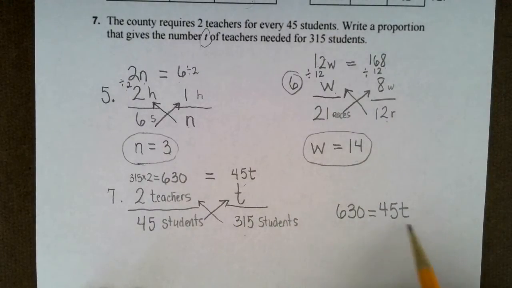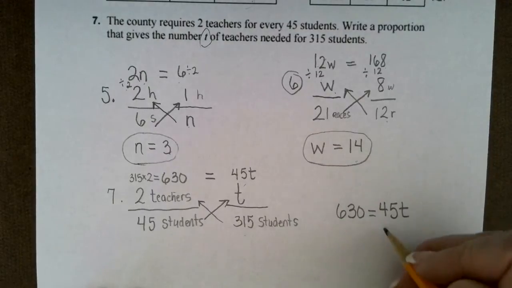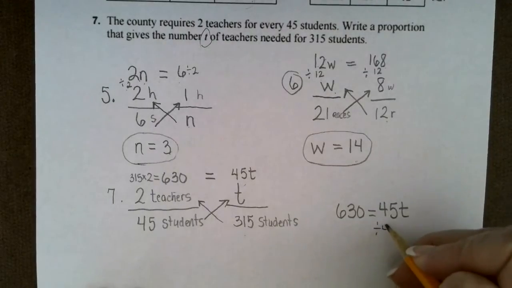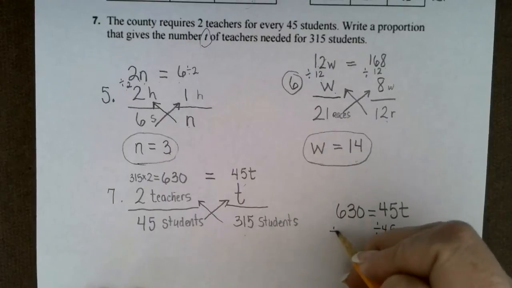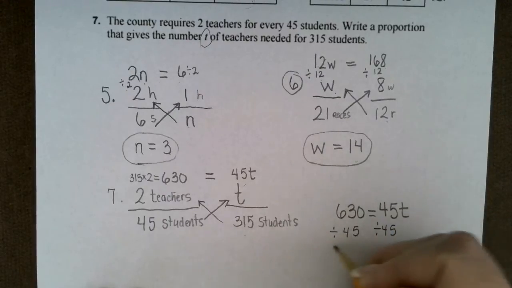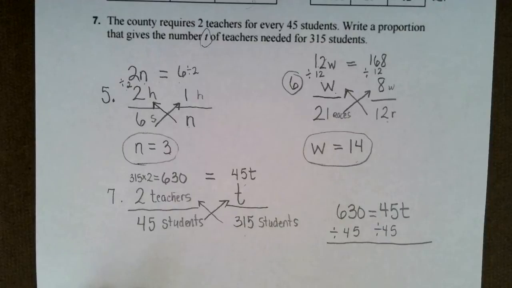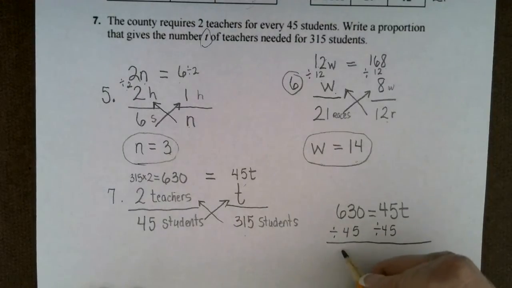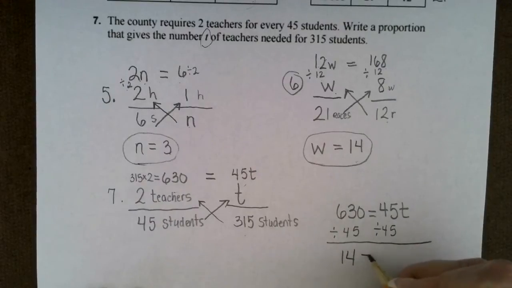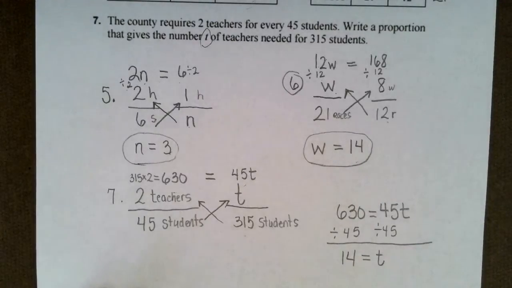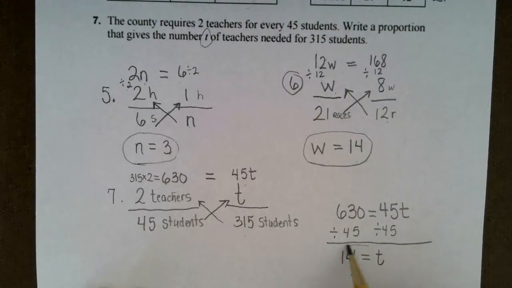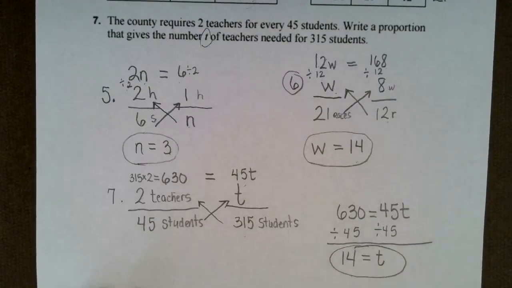So this means 45 times t. To get that t by itself, we have to divide by 45 on both sides. And we have 630 divided by 45. That equals 14. And then we have 45 divided by 45 is 1 t. So we need 14 teachers if we have 315 students.